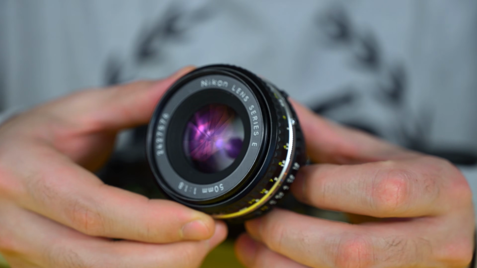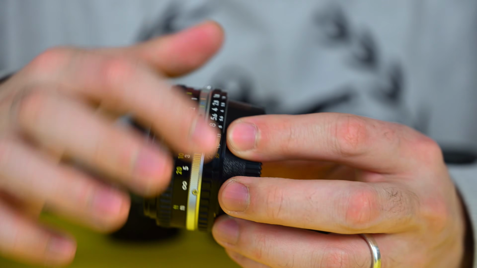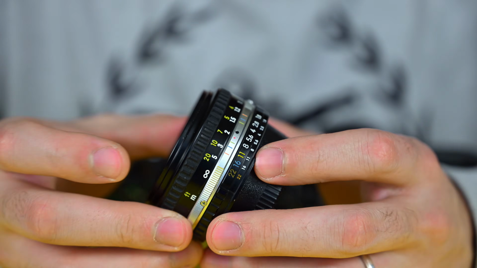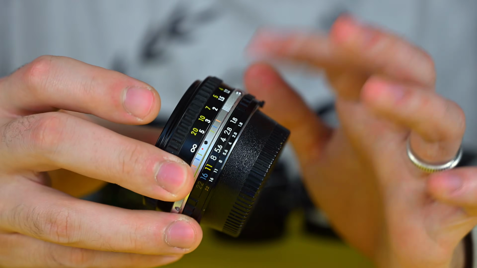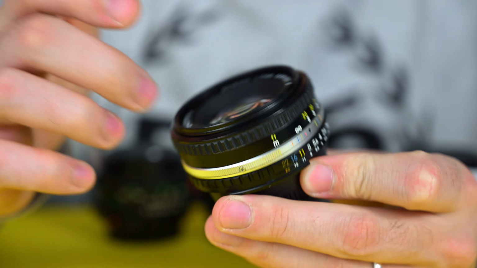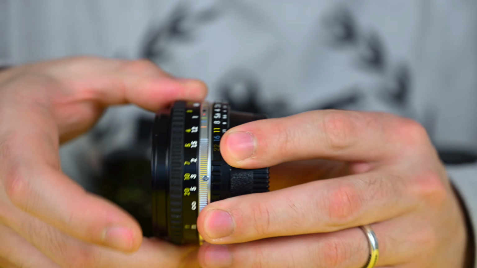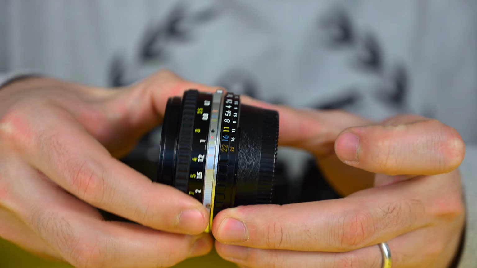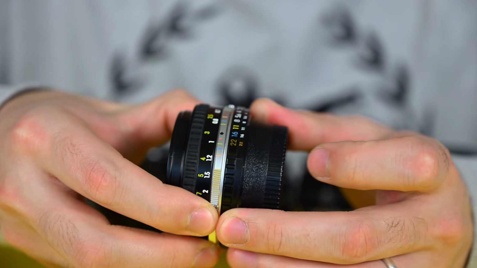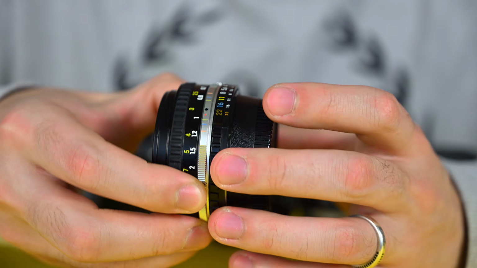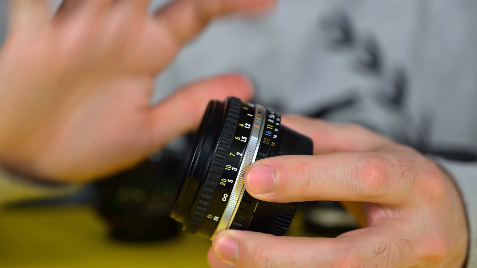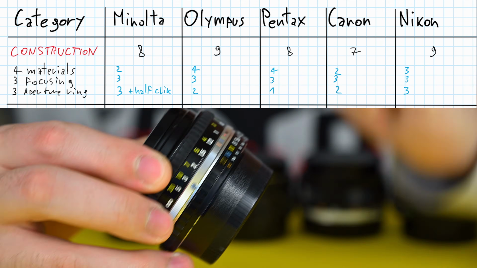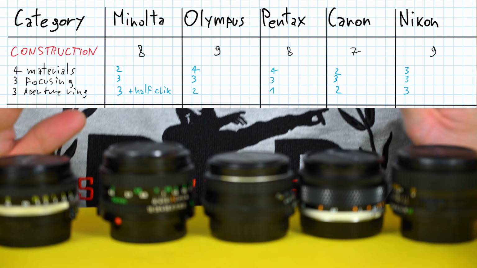The Nikon feels really good in the hands. It's made of metal, some plastic here I think, I don't know, but it feels really good. Materials 3 out of 4. The materials are not perfect, you see there is some plastic, but the focusing ring is absolutely perfect, 3 out of 3, and also the aperture is the smoothest aperture that I have ever seen, 3 out of 3. We don't have half clicks unfortunately, but it's a really smooth aperture, which I prefer the most. The total is 9 points for the Nikon, which is built really well.